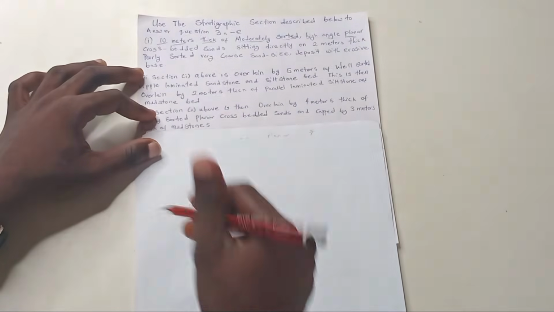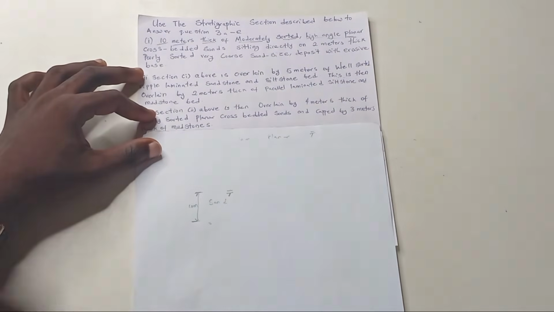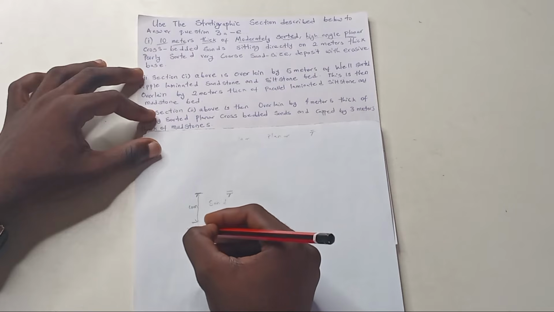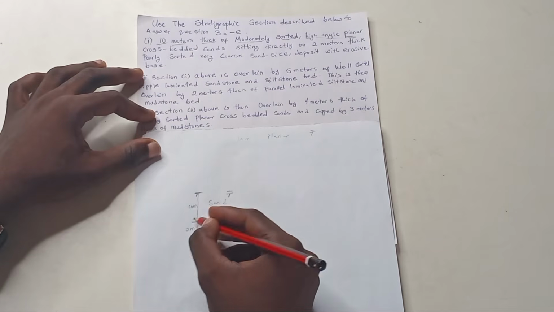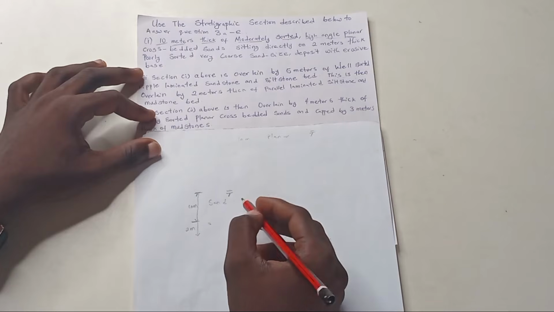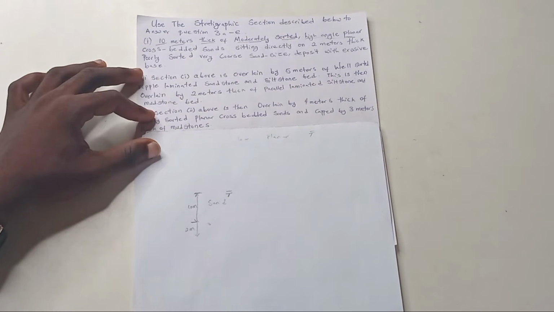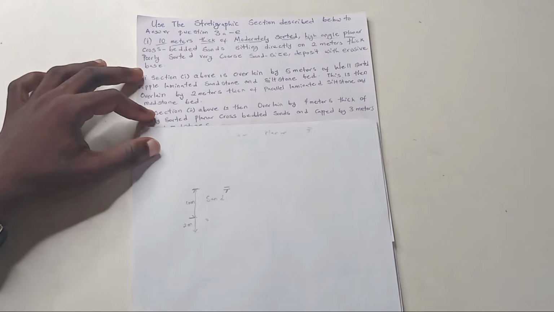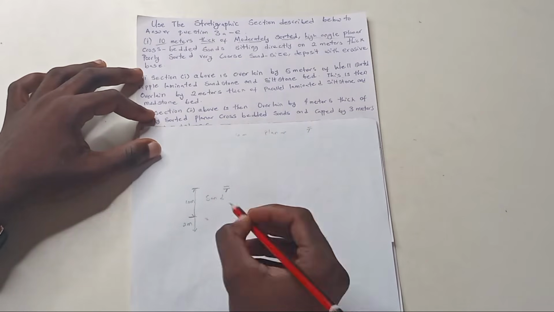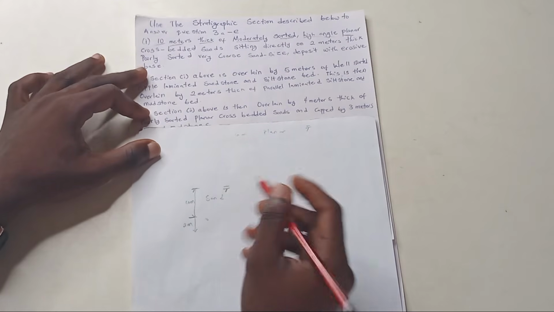on the 2 meter thick, poorly sorted, very coarse sand size. It's sitting on something that's 2 meters thick. Poorly sorted, but they say it's coarse. Coarse sand is drawn green, so we draw it to reach the coarse section, coarse sand size deposit with erosive base.